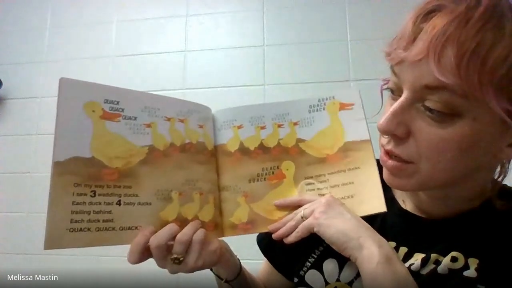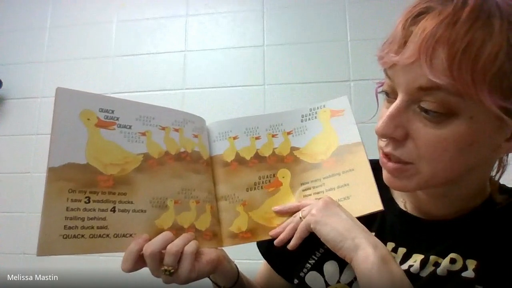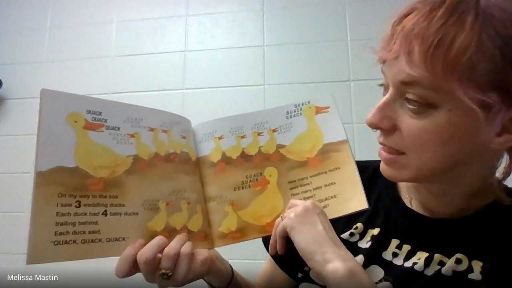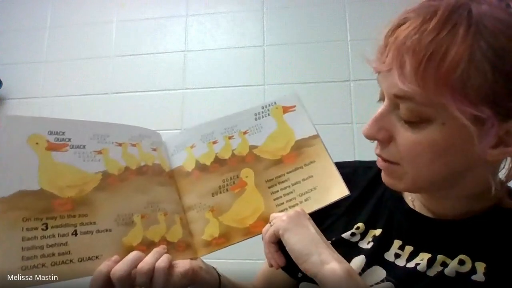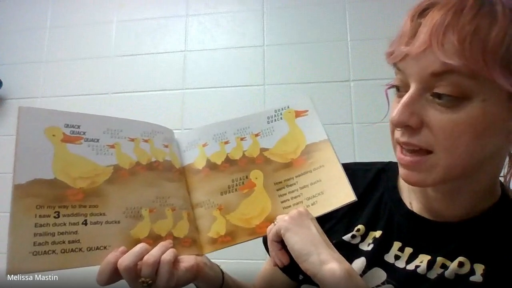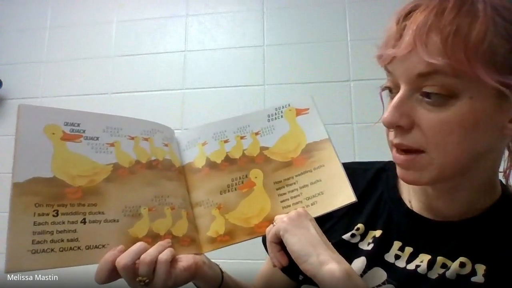On my way to the zoo, I saw 3 waddling ducks. Each duck had 4 baby ducks trailing behind. Each duck said quack, quack, quack. That's a lot of quacks. How many waddling ducks were there? Remember the story said there were 3 waddling ducks. How many baby ducks were there?